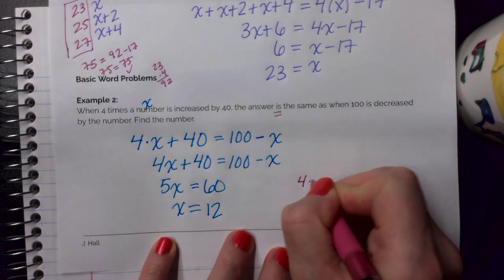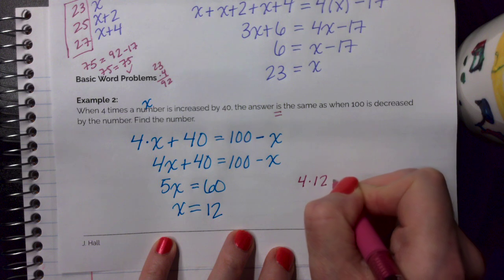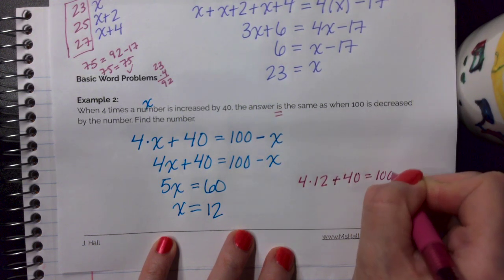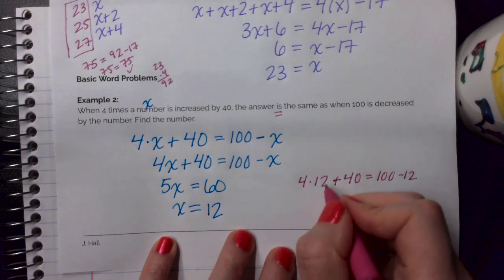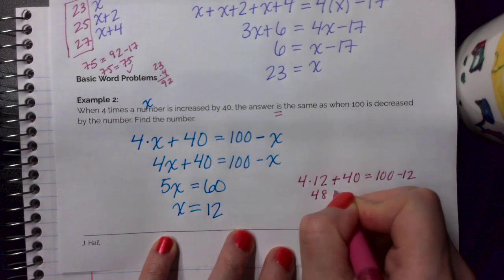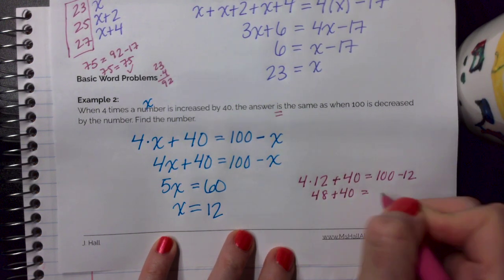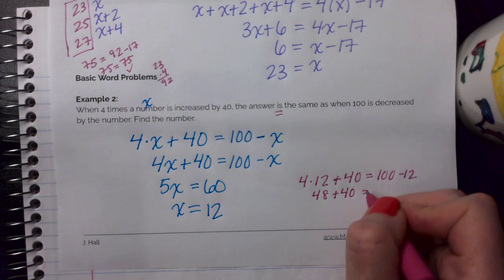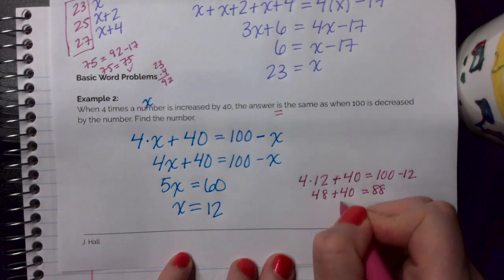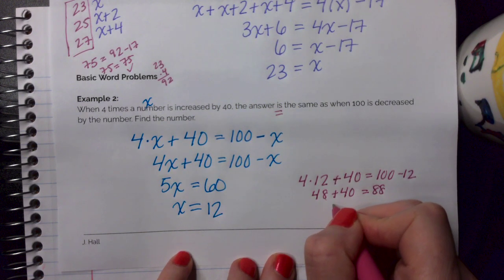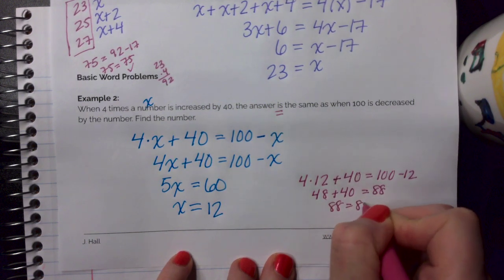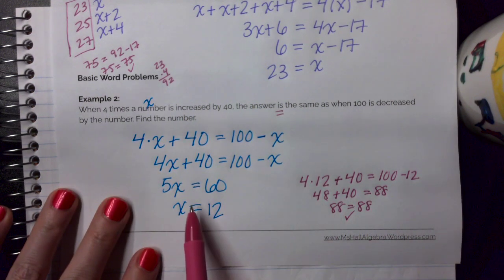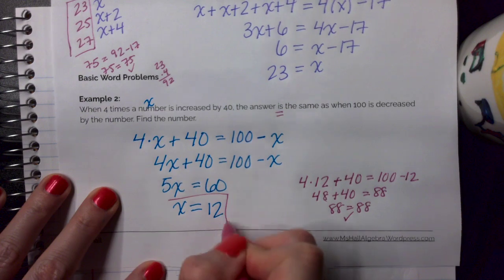So we have 4 times 12 plus 40. Is that the same as 100 minus 12? This is 48 plus 40. 100 minus 12 is 90 minus 2 is 88. And 48 plus 40 is 88 equals 88. So it checked out. The number is 12.